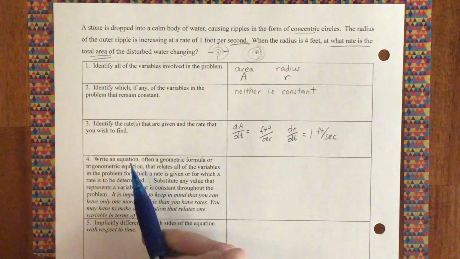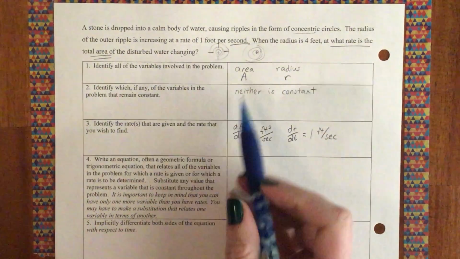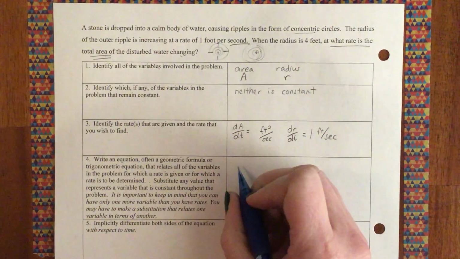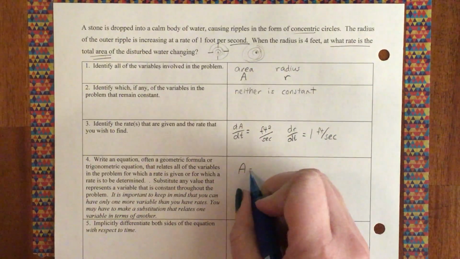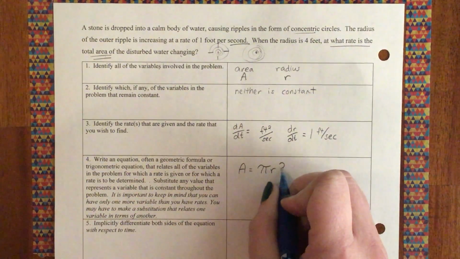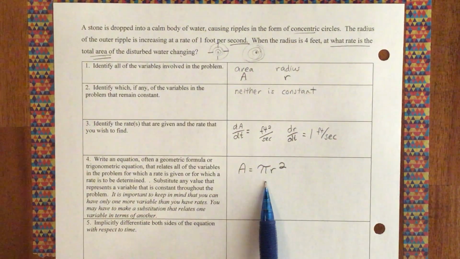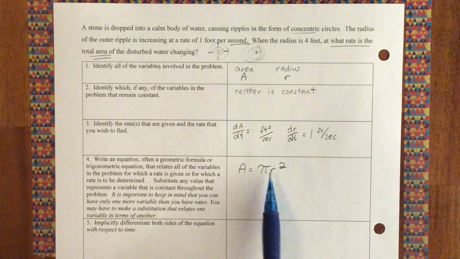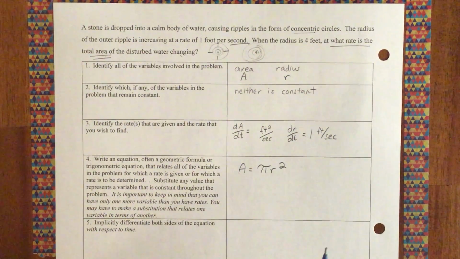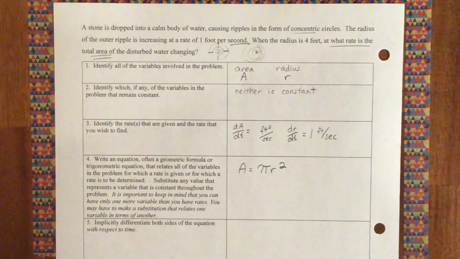Okay, let's write an equation. What equation is for area of a circle? Area of a circle is A equals pi r squared. Okay, next one. If we have a variable that is constant, we would substitute it in now. Area was not constant, radius was not constant, so we cannot do anything else.